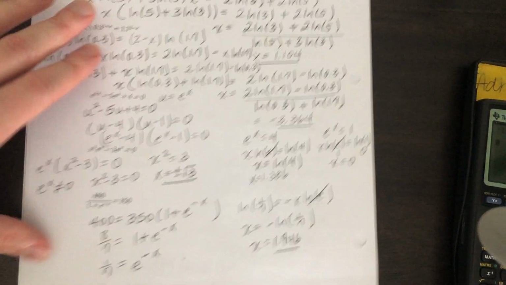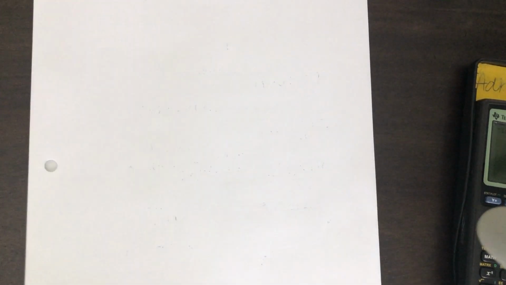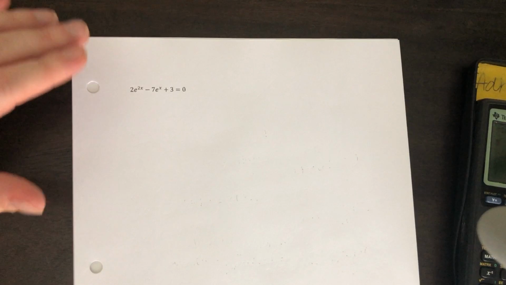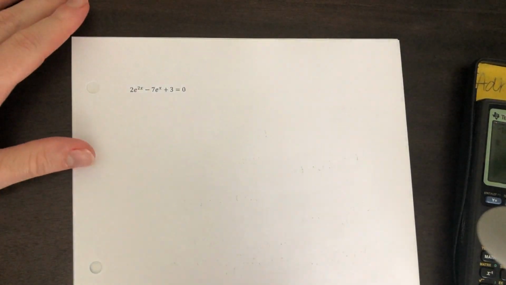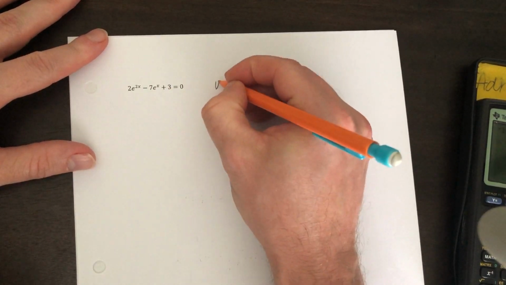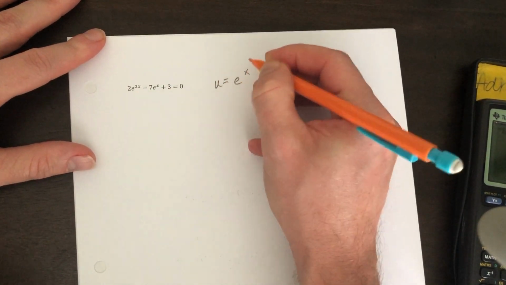Yep. And last one. This is another factoring one we're going to look at. So these do show up in calculus. That's why I kind of revamped this lesson a bit. So we need to make sure we know how to factor this stuff. So like in the previous problem we did, we're going to say u is equal to e to the x.